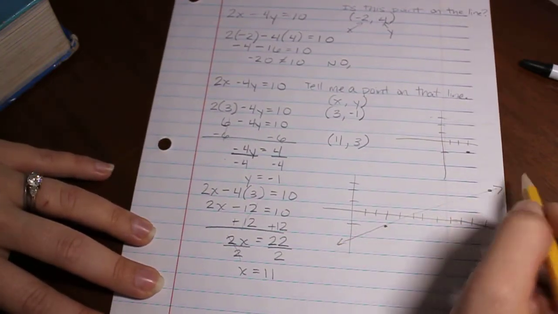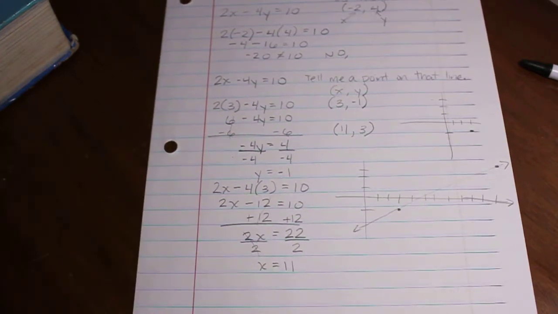And our line would look something like that. Very rough sketch. So at any x value, if we pick a value for x, we could solve for the value for y, and vice versa. If we picked a value for y, we could solve for the value for x.